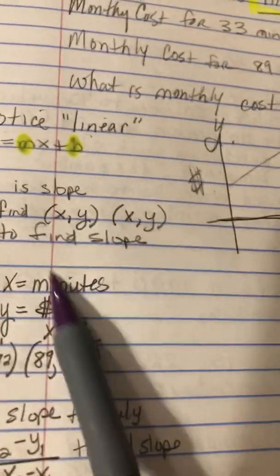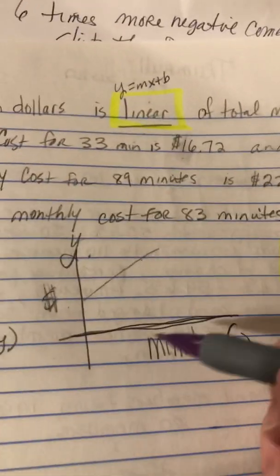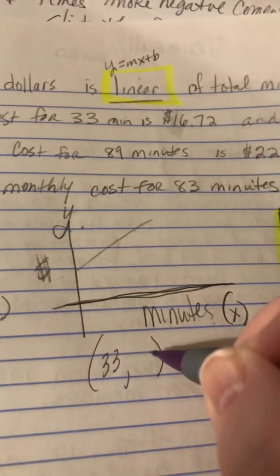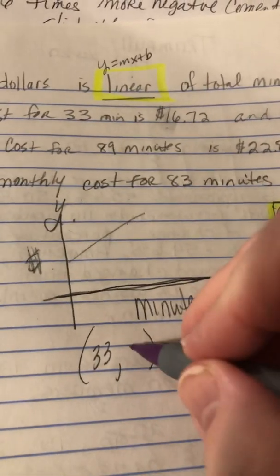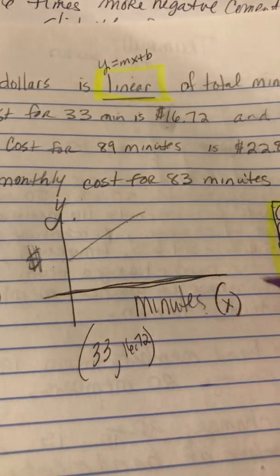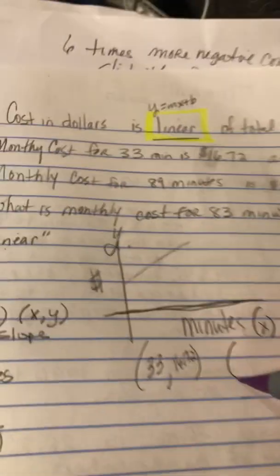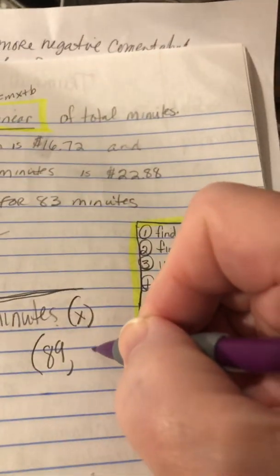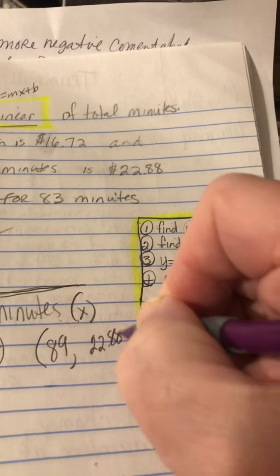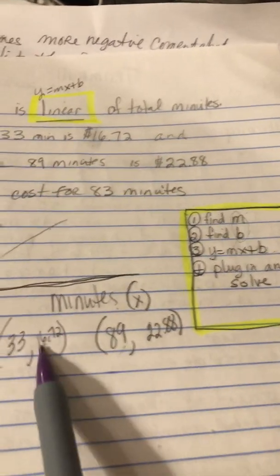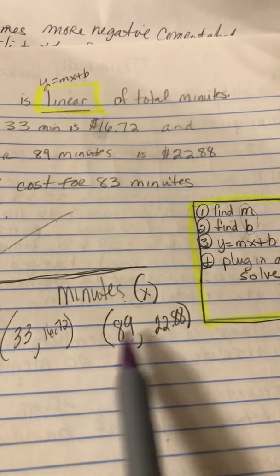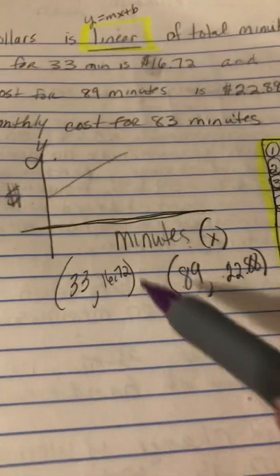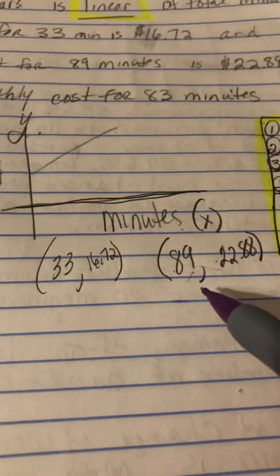And so they did give us 2 situations up here. They said for 33 minutes, that was the minutes part, there is $16.72 for the cost. They also said that for 89 minutes, there was a cost of $22.88. So here are our 2 sets of x and y values. Minutes and dollars, minutes and dollars. Now it doesn't matter which one is considered the first set and which is the second. It really doesn't matter.